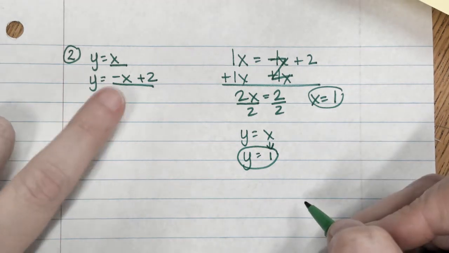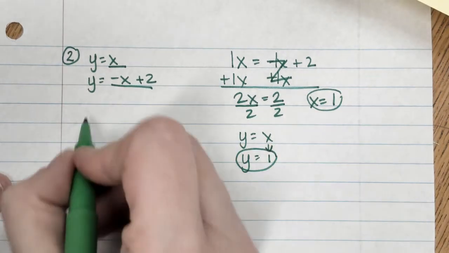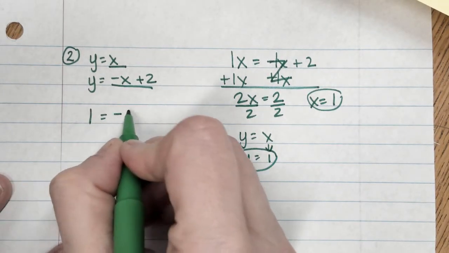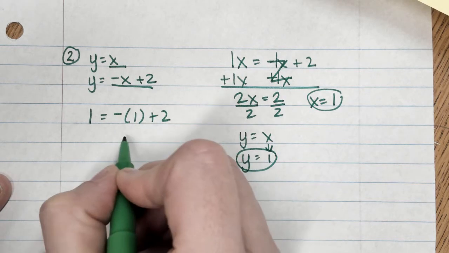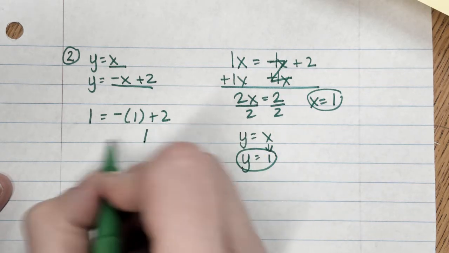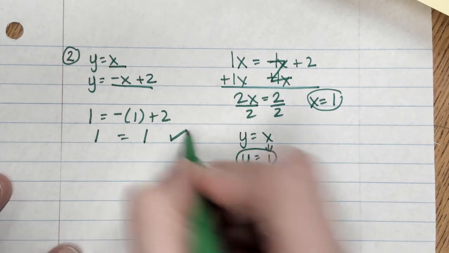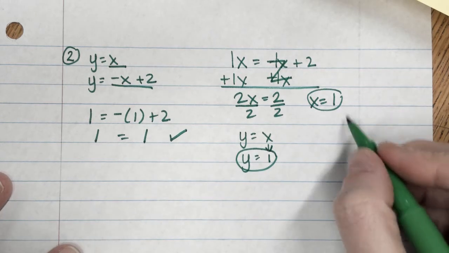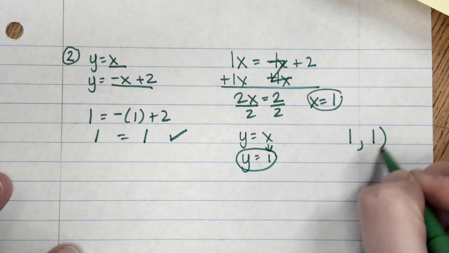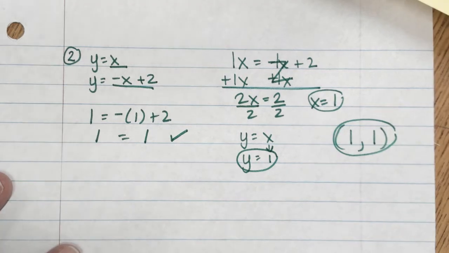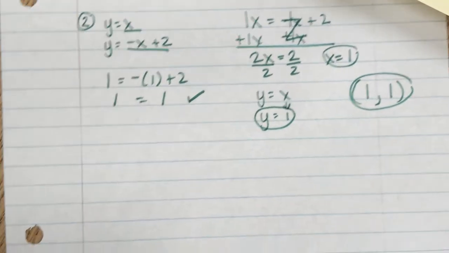I'm going to confirm it by substituting in here. Okay, 1 equals negative 1 plus 2. Well, negative 1 plus 2 is 1. Does 1 equal 1? Sure does. So my final answer is x, comma, y. Okay, that's number 2. All right, let's try number 3.